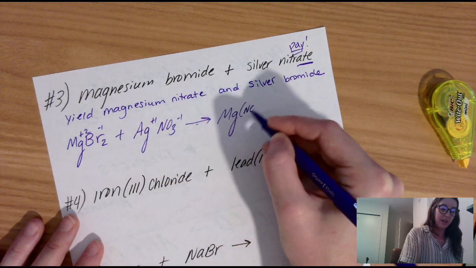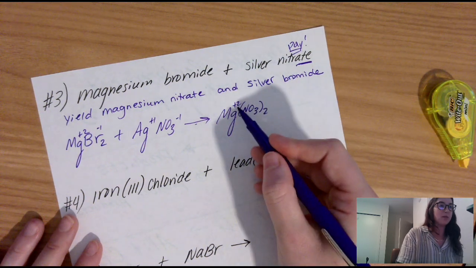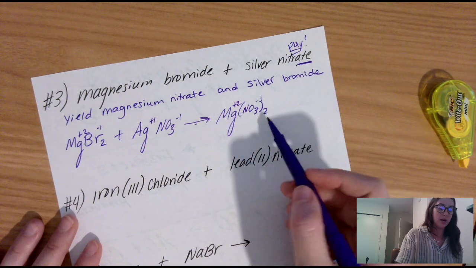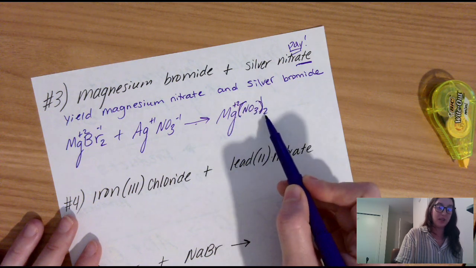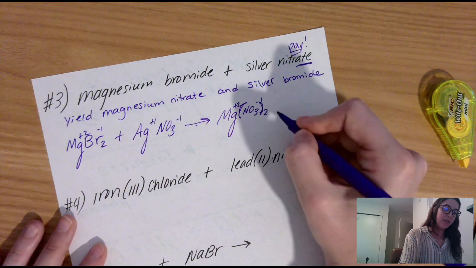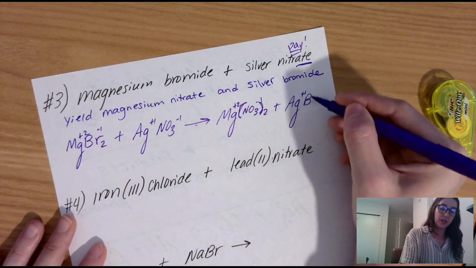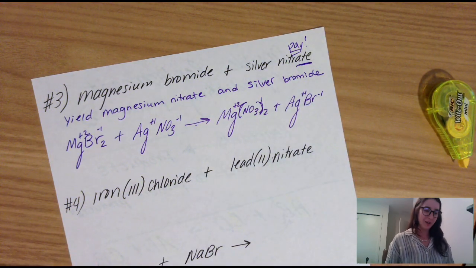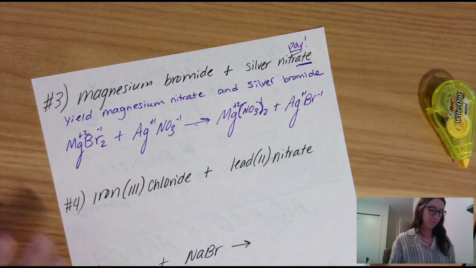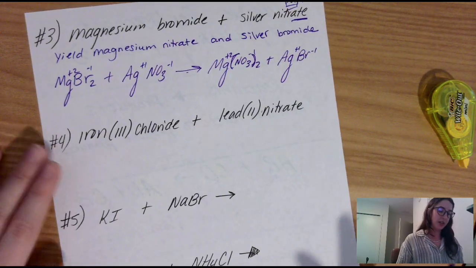So Mg(NO3)2. Why do I have 2 on the NO3? Because magnesium is a +2 charge, nitrate's a -1, dropping and swapping. I need to do parentheses around the NO3 to show that I have 2 of them, okay? And then lastly, silver bromide. Silver is Ag, it's a +1 charge, and bromine is a -1 charge, so those cancel out just like that, okay? All right, awesome. Moving on to number 4, iron 3 chloride and lead 2 nitrate.